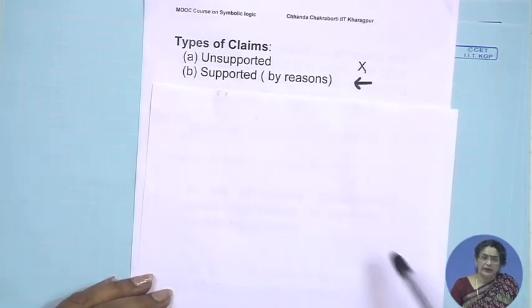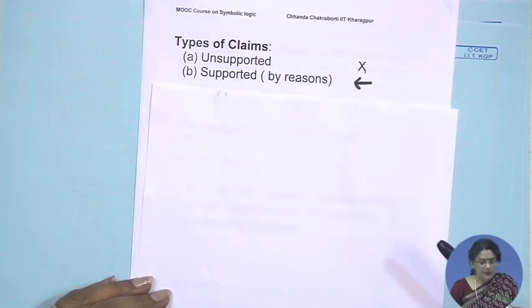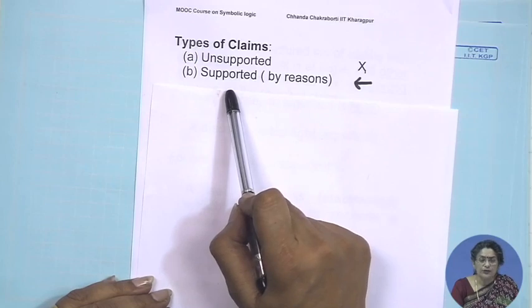Rather, we are going to be interested in the supported kind. Why? We will tell you in a second, but this would be our link to understand the logical entity called argument. So, supported claims, supported by what? Supported by reasons, supported by other claims to show why the original claim has to be true or false.